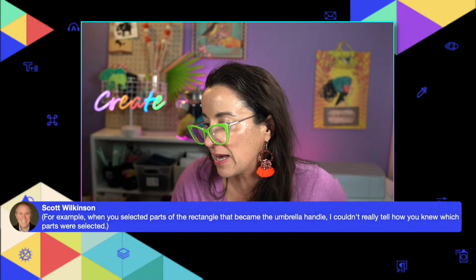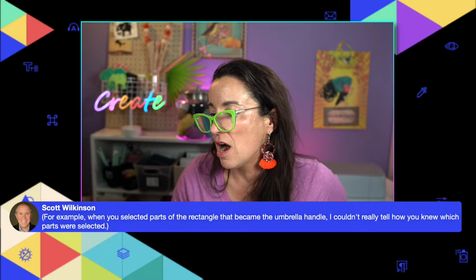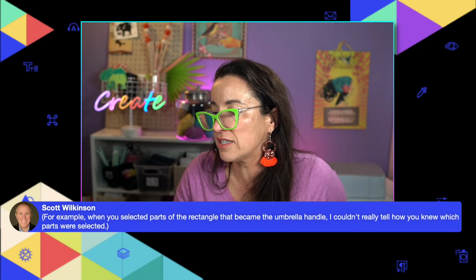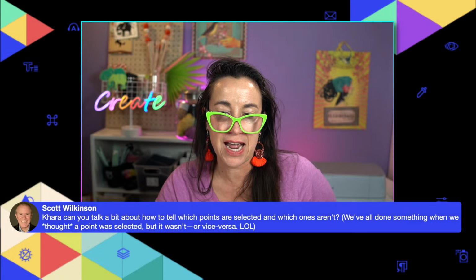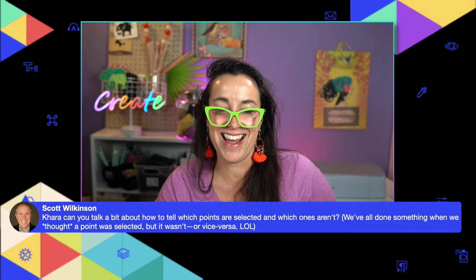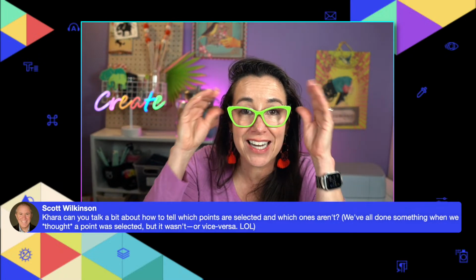Joyous Design and Gifts. Let's see. We have another question. Where's my mouse? We have another question from Scott saying, for example, when you selected parts of the rectangle that became the umbrella handle, I really couldn't tell. Oh, so he's asking to talk about which points are selected and how do you know? Yes. Well, that is tricky, and it doesn't help that the points are all very tiny, right, Scott? That's why I'm wearing glasses at this point. They're so tiny, I can't see them anymore. It's very tricky. It is hard to tell.